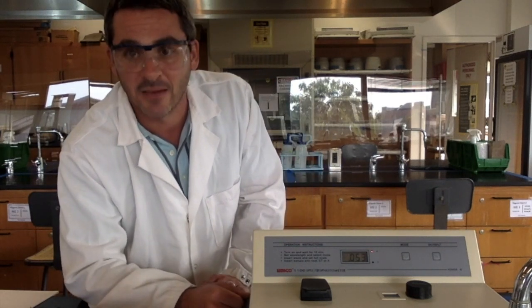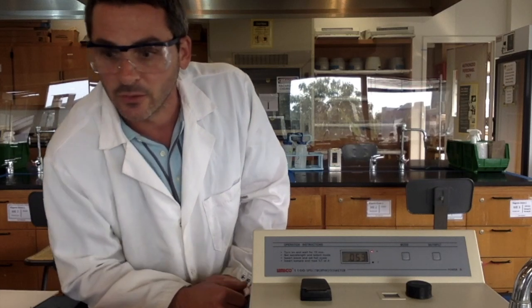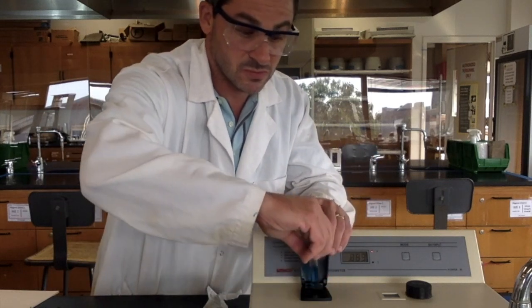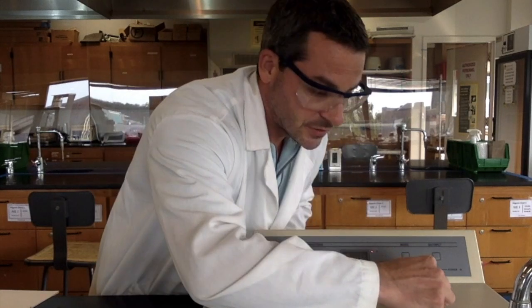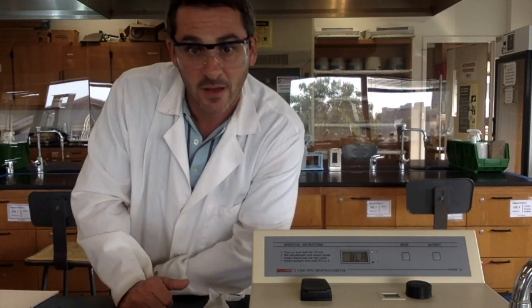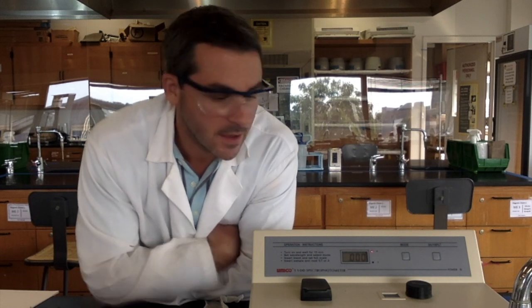Now, the fun part, I get to repeat this process every 10 nanometers until I get to, say, 700 nanometers. So that's going to take a little while. But here we go. I take this back out, I put the water back in, change the wavelength to 370, 0. I wait for it to say 0. Takes a little while. And there we go.